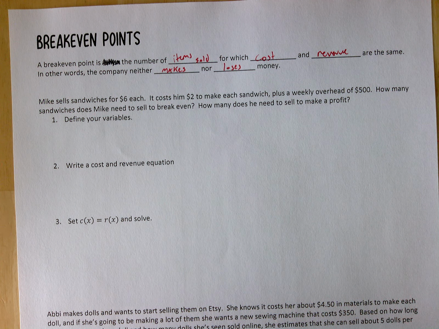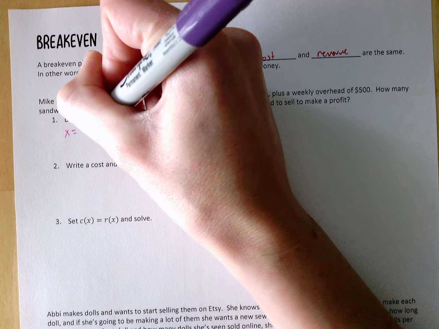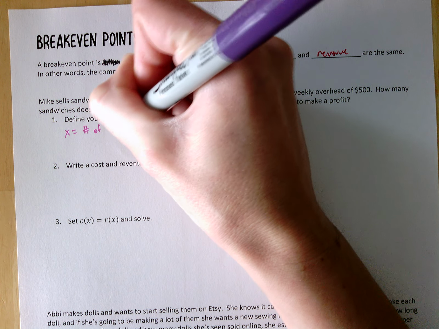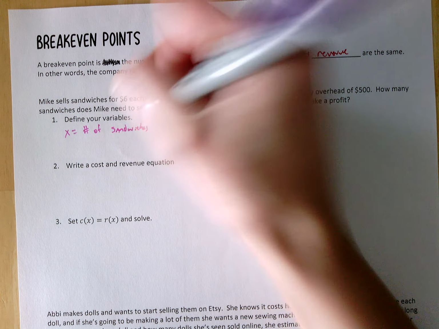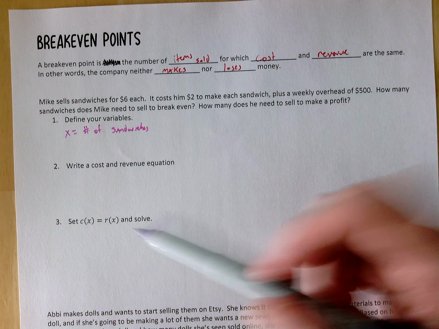All right, so the first thing we're going to do is define our variables. The one thing we care about in this problem is just the number of sandwiches sold. So x is the number of sandwiches. That's what we care about. Then we're going to use C, R, and P for our three functions for cost, revenue, and profit. So we don't have to worry about defining extra variables for those.